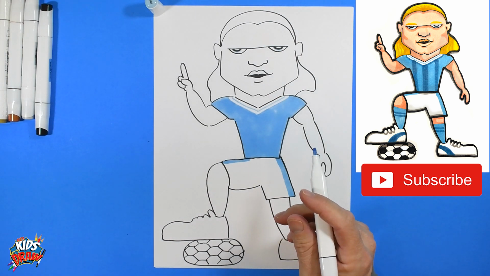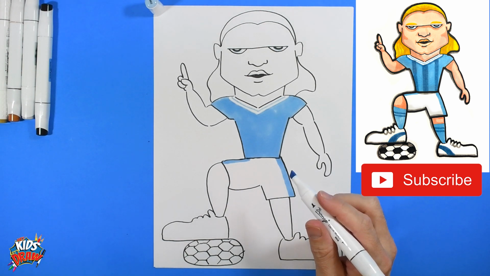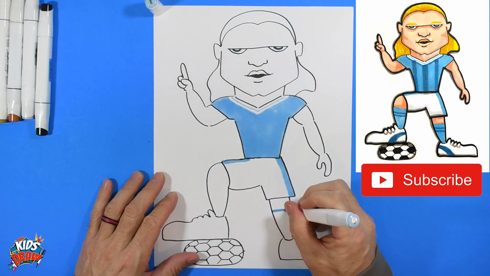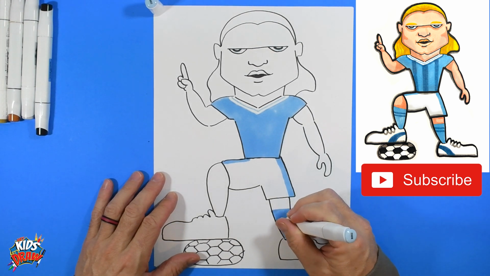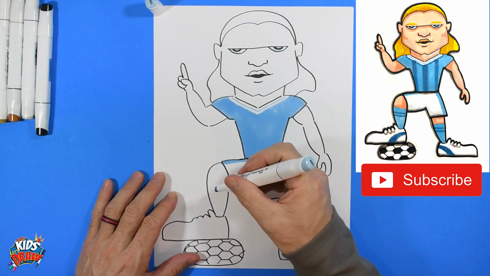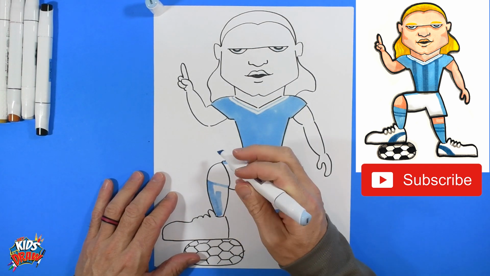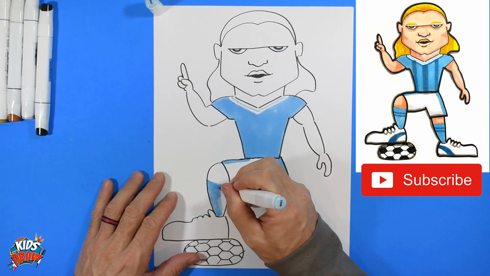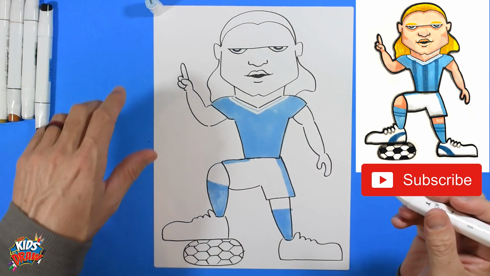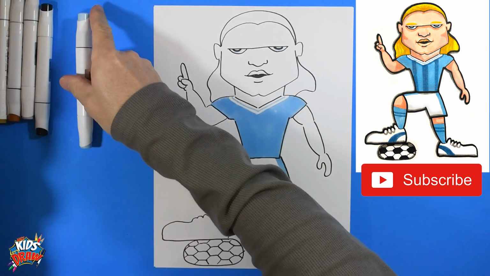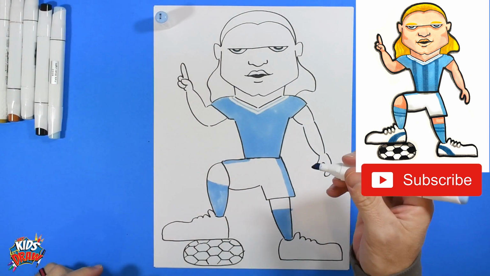And then his socks, let's find a good color for the socks. The socks are going to be the same color blue. There we go. Okay, so what we did is we're going to grab just a slightly darker blue right here, and we're going to bring the stripes down.